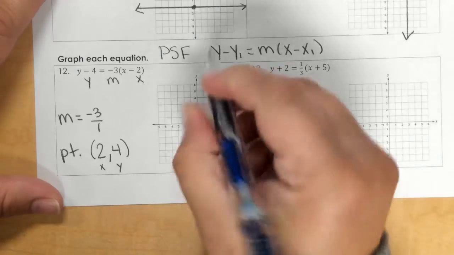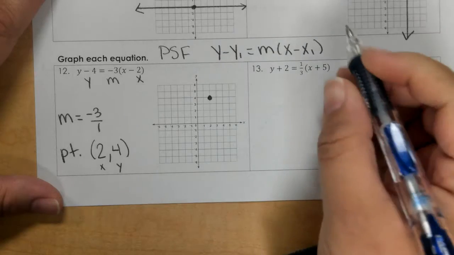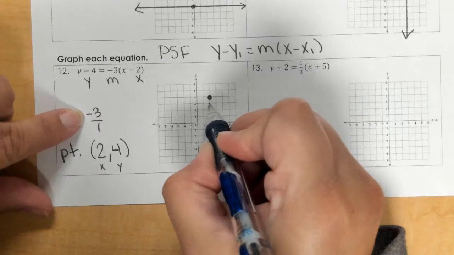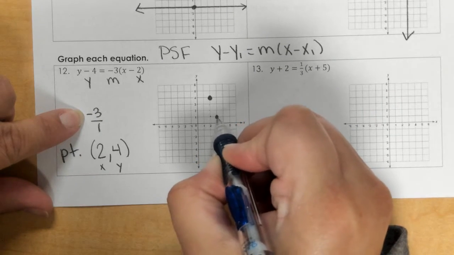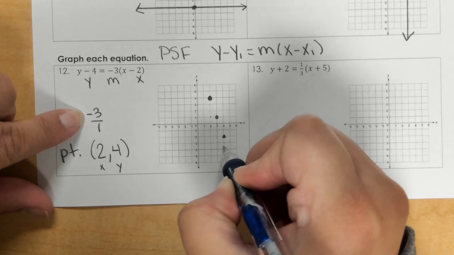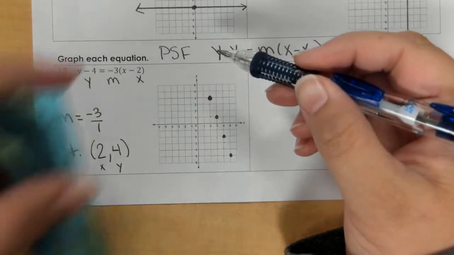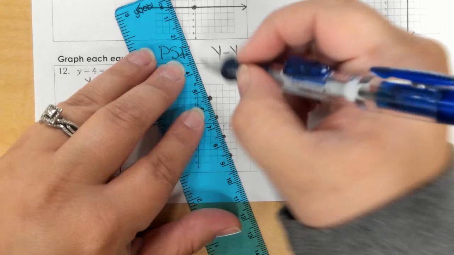So I start at 2, 4. So that's my starting point. And then I'm going to go down 3, right 1, down 3, right 1. And I can't go up and over. It won't fit on the graph. So I'm going to go ahead and draw that line.